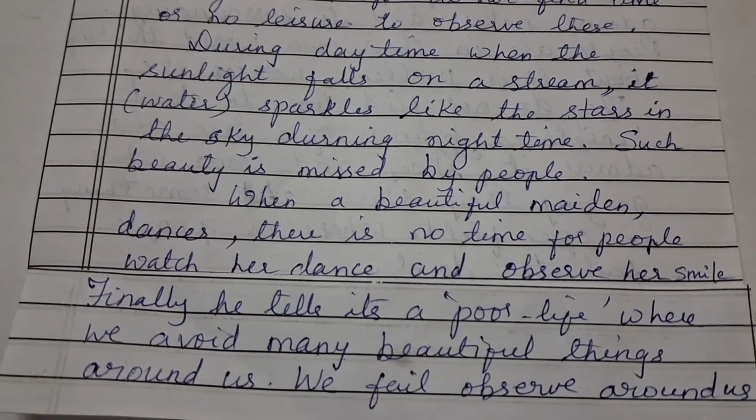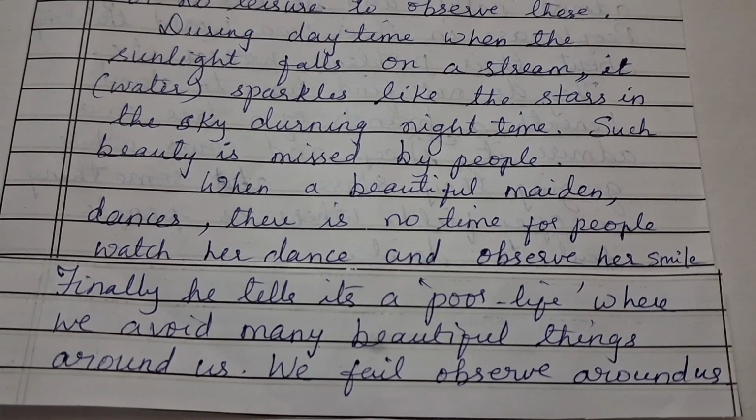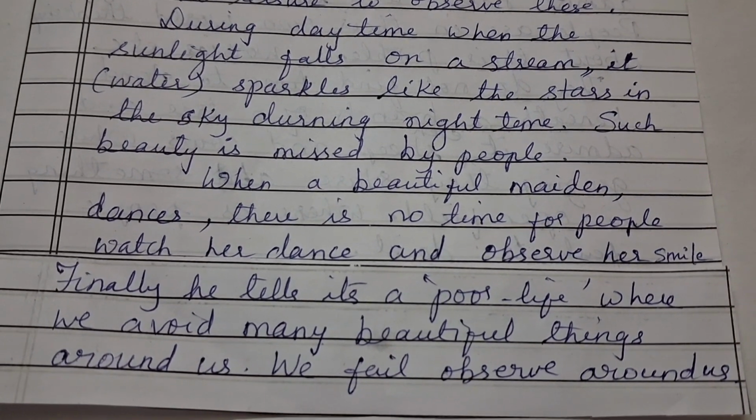This poem Leisure is a 14-line poem, so it is known as a sonnet. A 14-line poem is known as a sonnet.